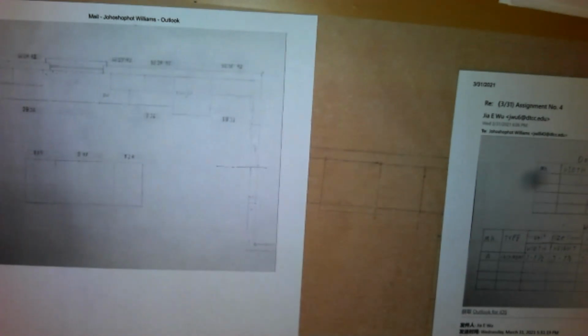Even though you might possibly use the same windows, just two of them, when they manufacture them, they're going to manufacture it as one unit. So it would be a different mark because it's a different size. Did that make sense? Yes.